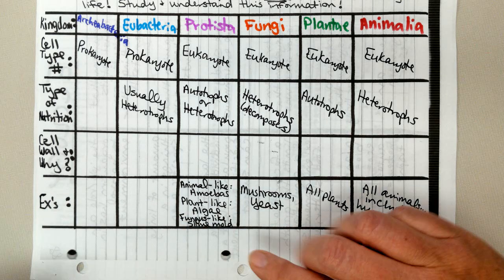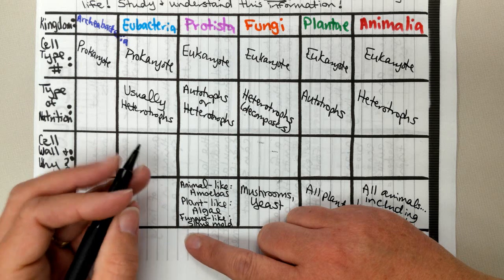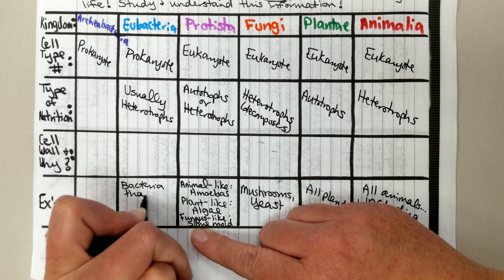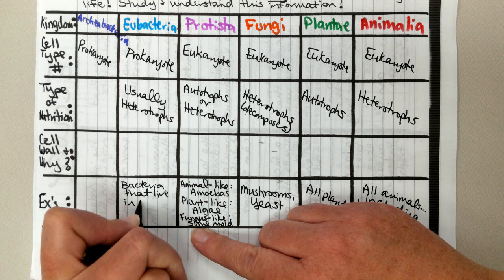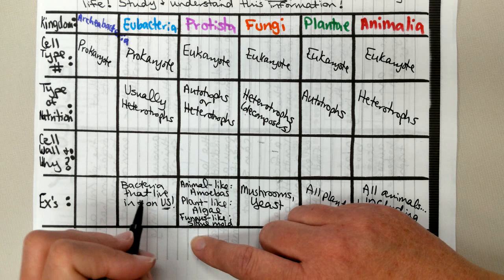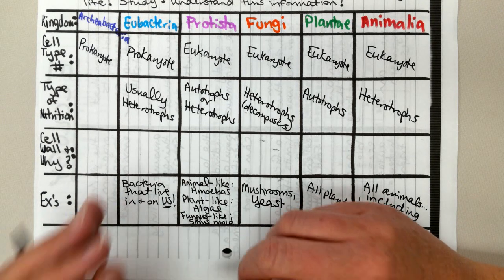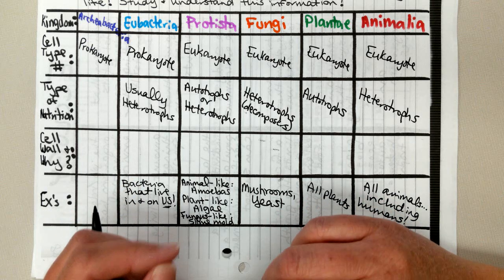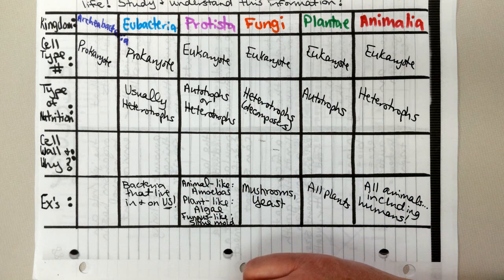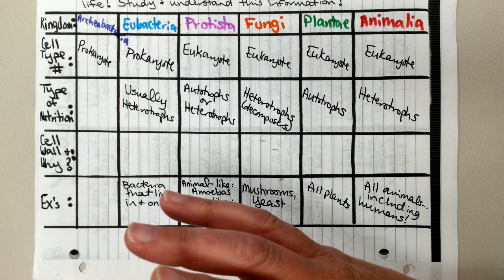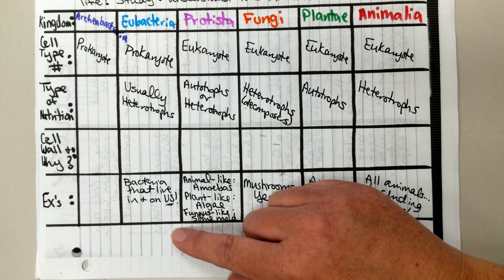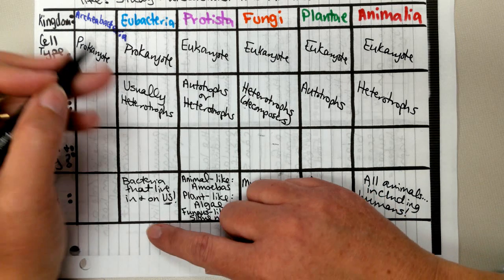Let's just say, for examples, bacteria that live in and on us. Okay, they're all around us, and typically they are where they are because that's where their food source is. And then the last one, Archaeobacteria, they are those extremophiles. They could be both heterotrophs and autotrophs as well.